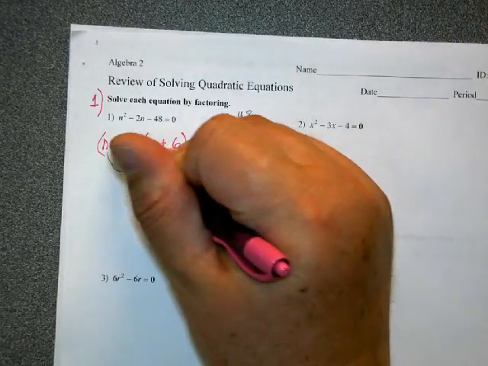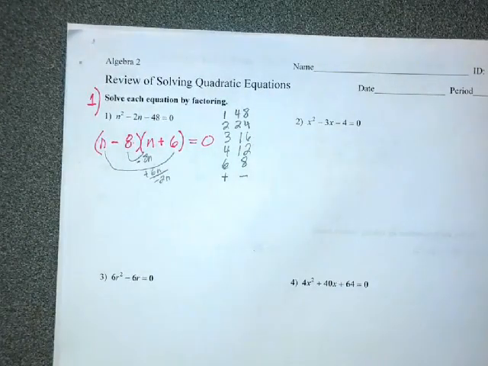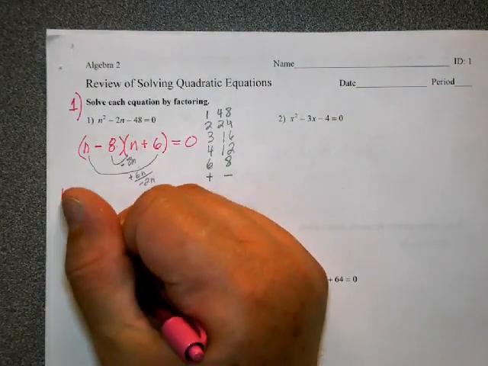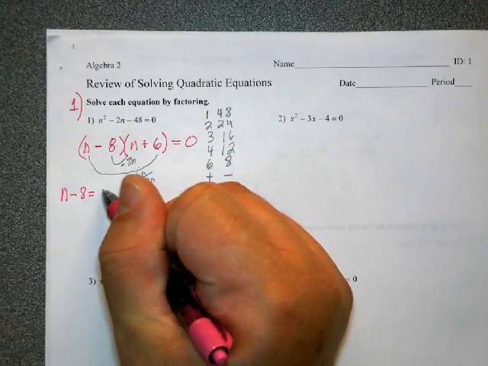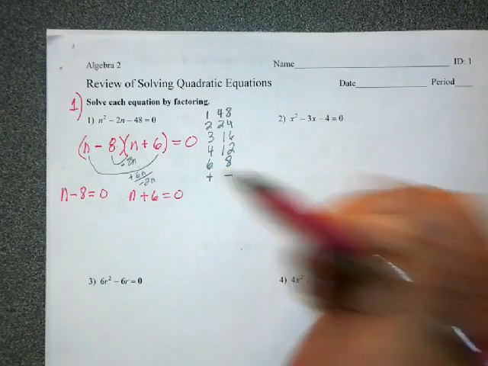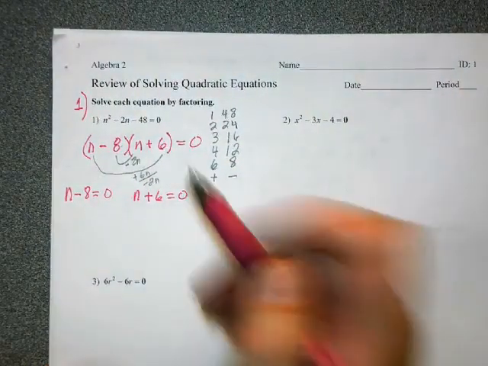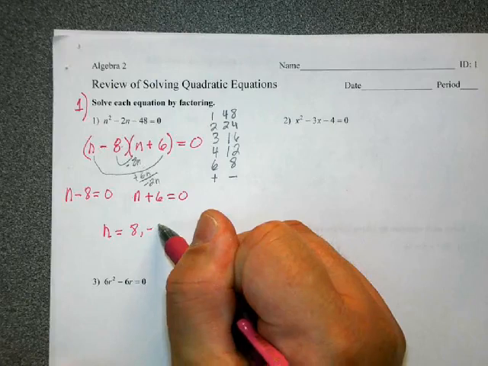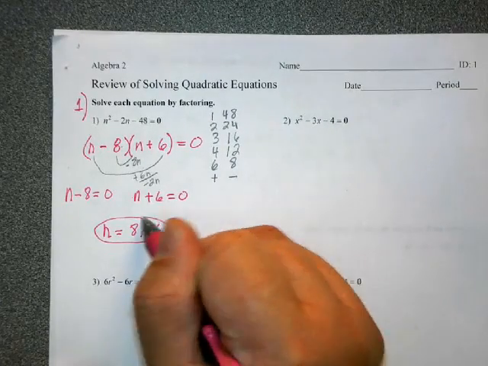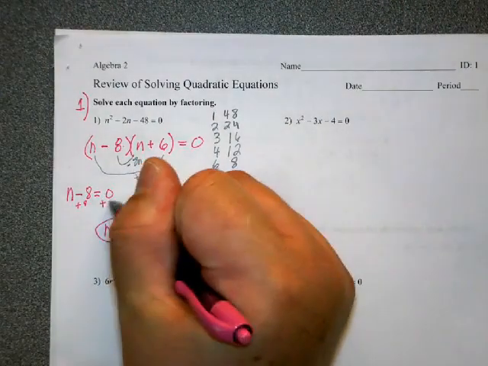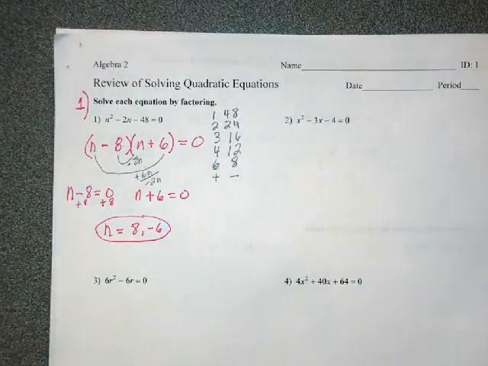Then we set each one of those factors equal to 0, right? N minus 8 equals 0, or n plus 6 equals 0. Now this one's pretty easy to do because you're just changing the signs, really. So n is going to equal 8, comma, negative 6. Would it be negative 8? Oh, wait. No, I'm adding 8 to both sides. Positive 8.